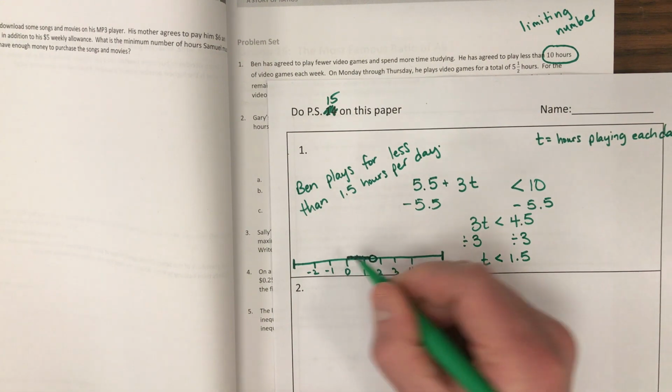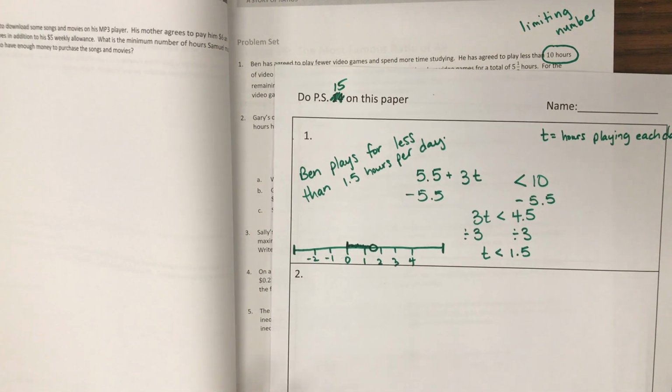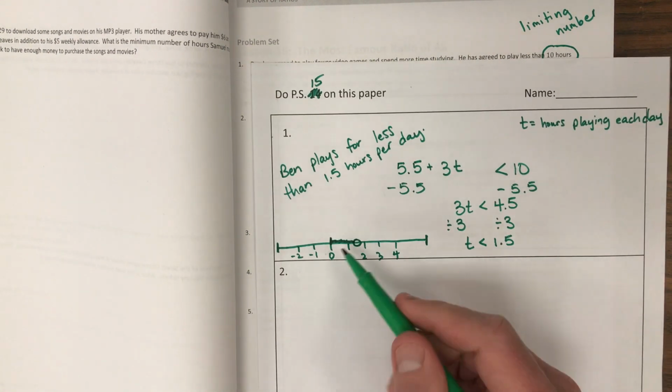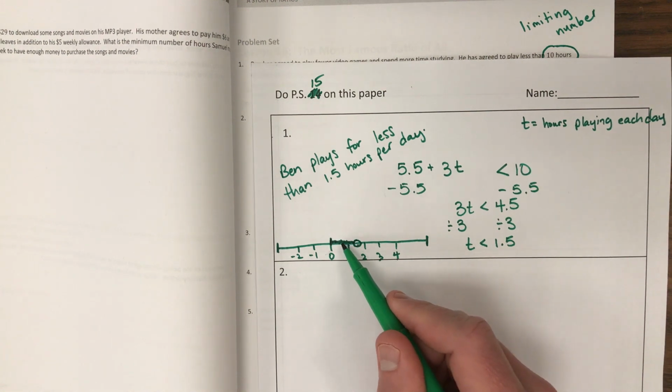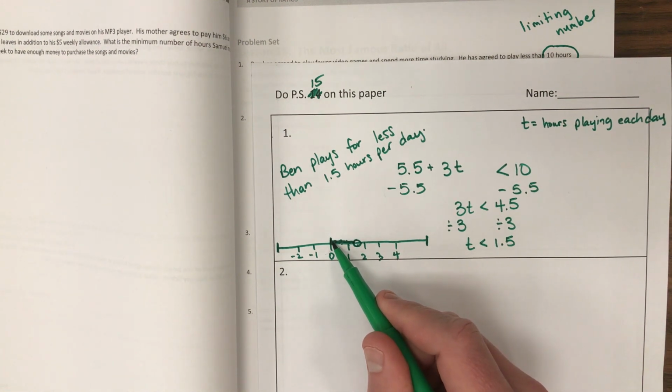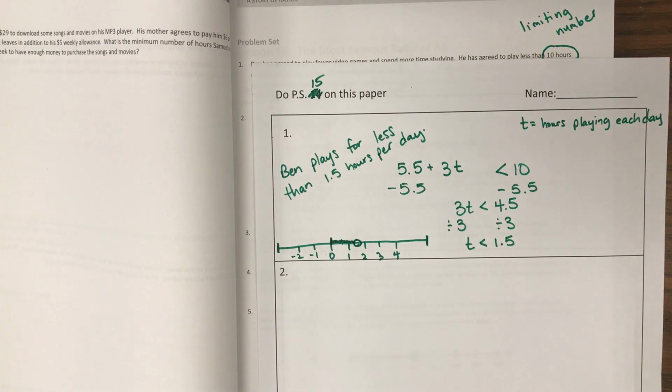And really, I'm actually going to just stop my shading right here at 0, because he could play for anything less than 1.5 hours. He could play for 1 hour, half an hour, 2 minutes. You can't really play video games for -1 hour. So I'm not going to shade on the negative side.